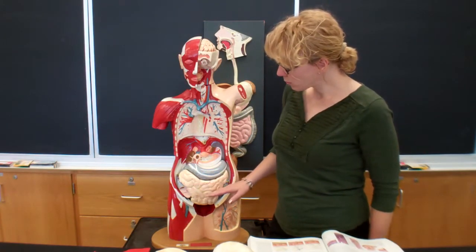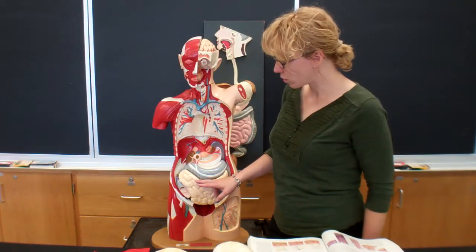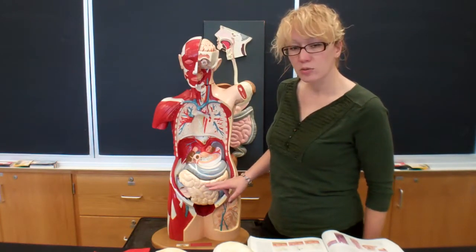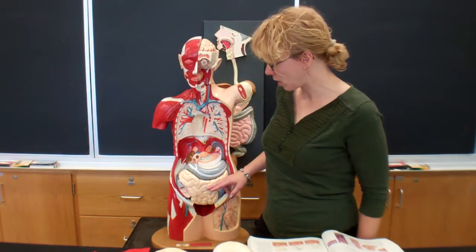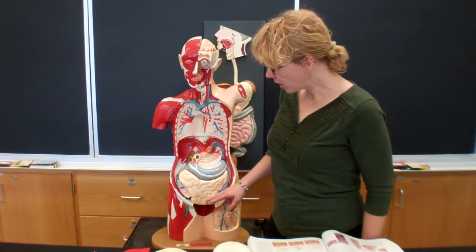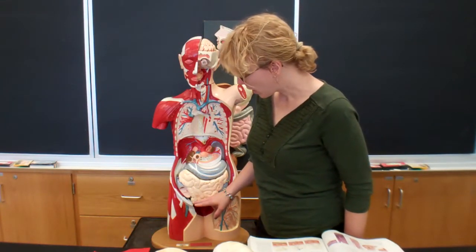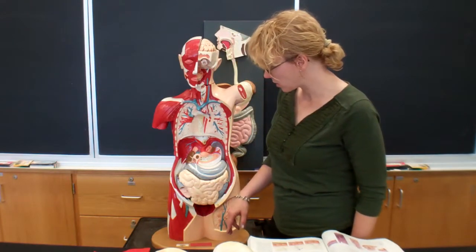So those materials are passing all along the small intestine. I mentioned the first 12 inches or so is called the duodenum. The next portion is called the jejunum, J-E-J-U-N-U-M, and the last portion is called the ileum. The ileum then would dump any materials that haven't been absorbed into the large intestine.